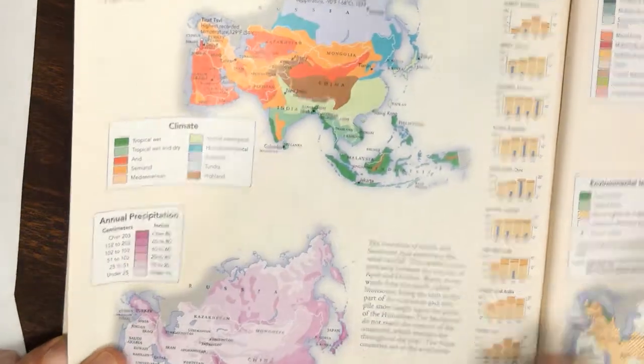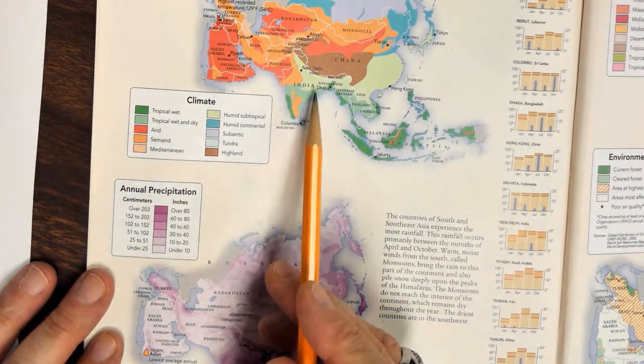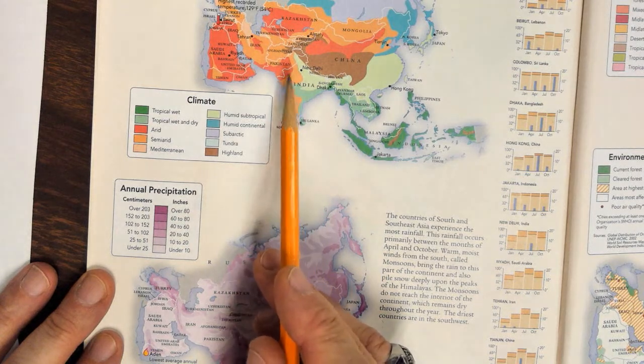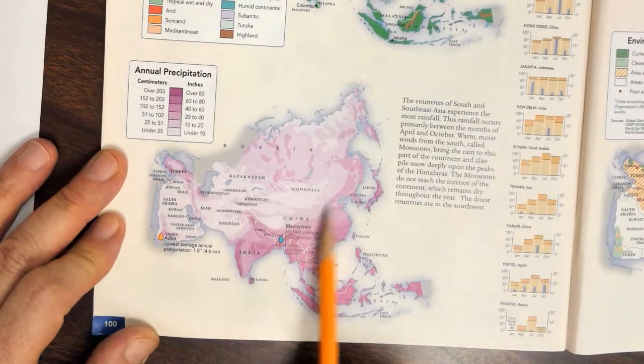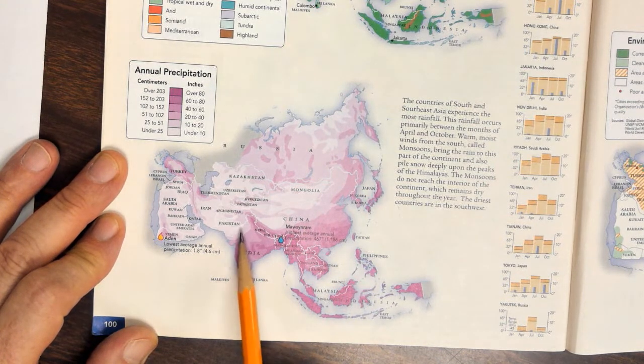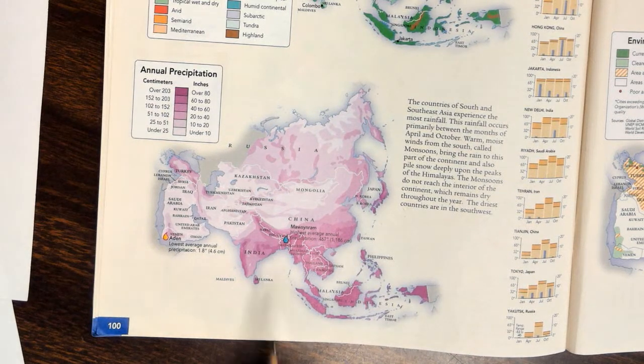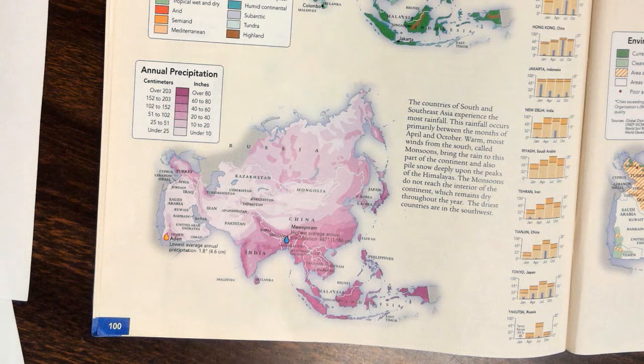So looking at the 2 maps, what can you infer about why more people live down here than live up there in Pakistan? So look at it very closely, and I want you to come to a conclusion about why so many people live in India and not Pakistan. So I'll give you a few seconds to do that.